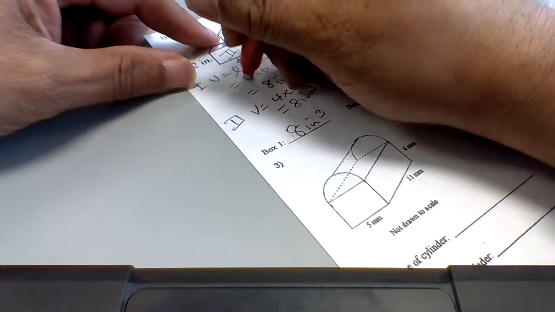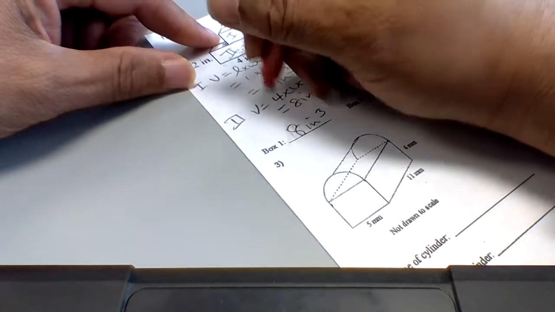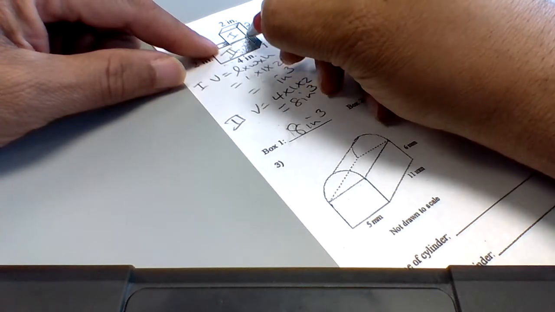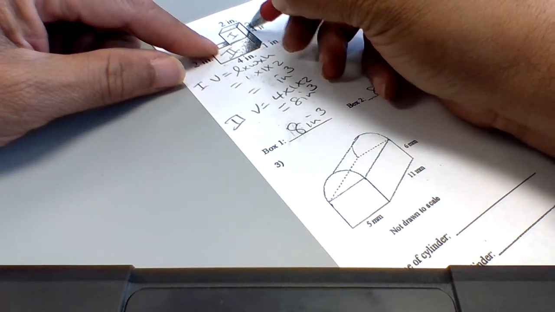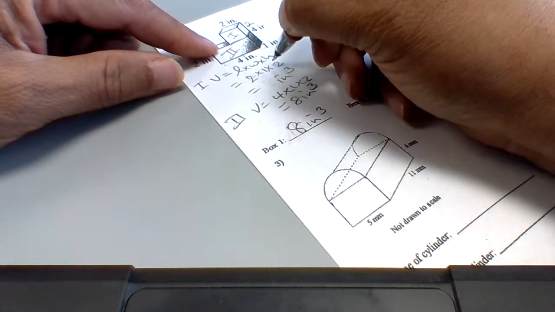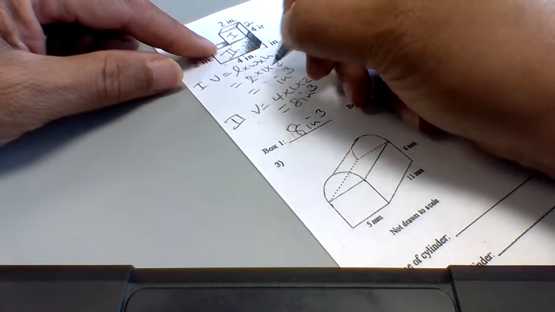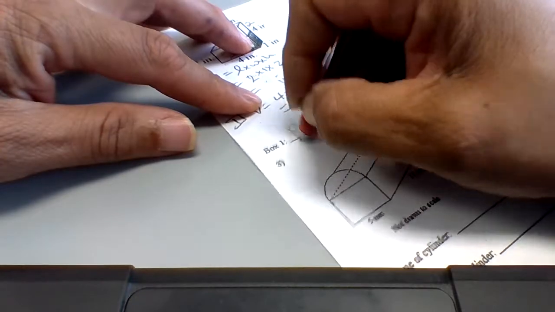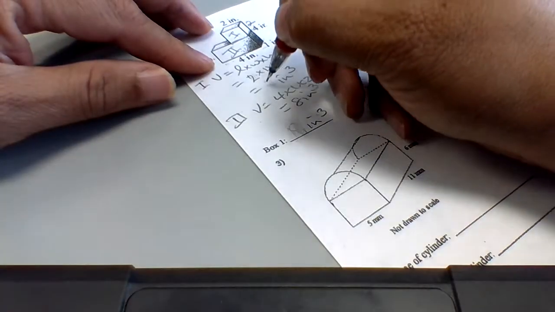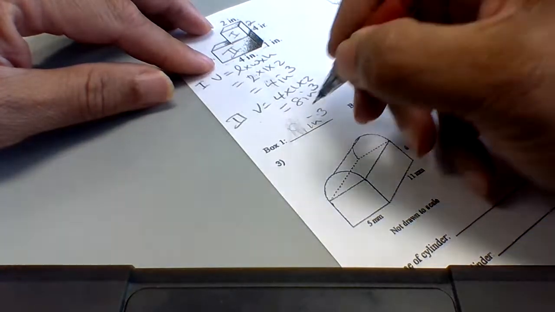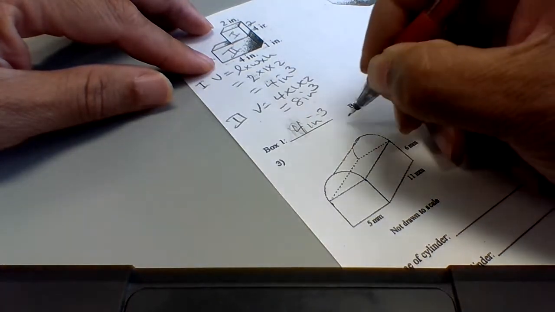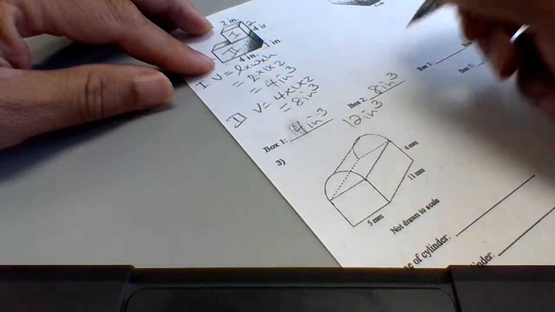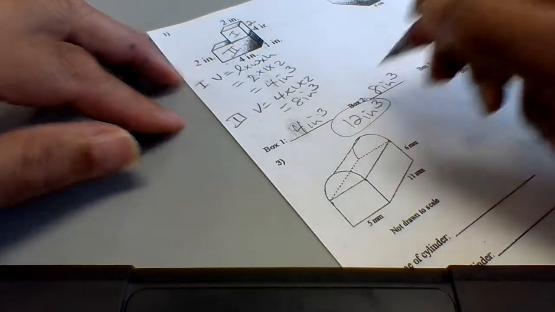This is 2 by 2 by, sorry about that. This is 2 by 1 by 2. So that's 4 inches. This is 8 inches. So altogether I have 12 inches cubed. Sorry about that. 12 inches cubed.